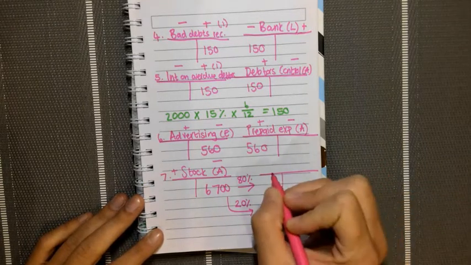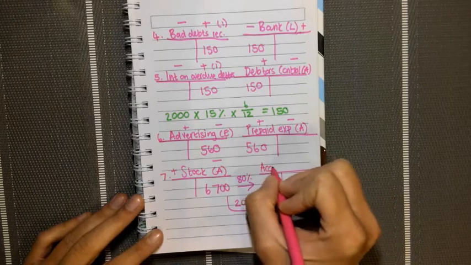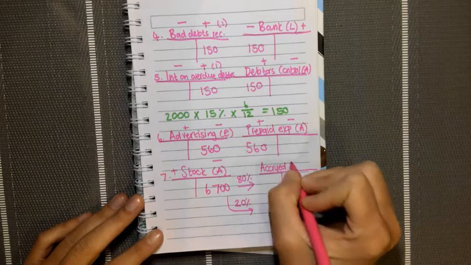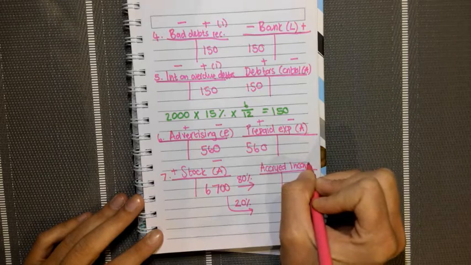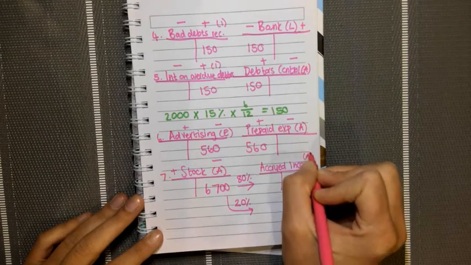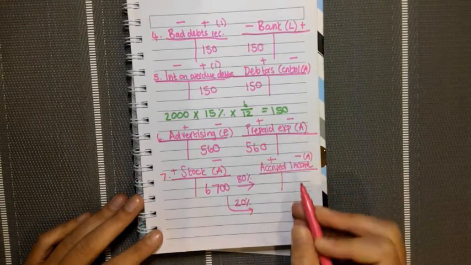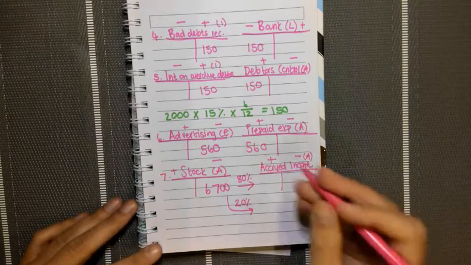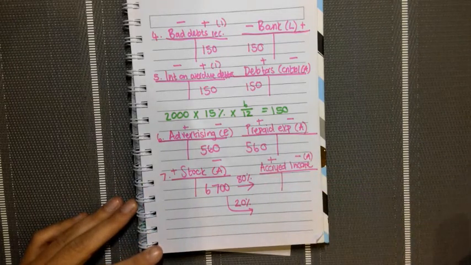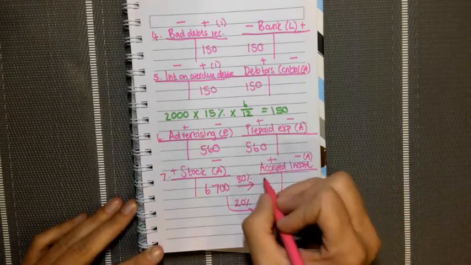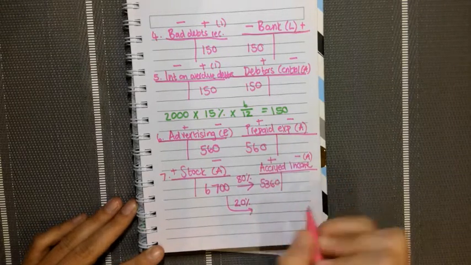Okay, so we will get the accrued income next year. It's an asset for us because we know we are going to get that money. 80% of 6,700 is 5,360.